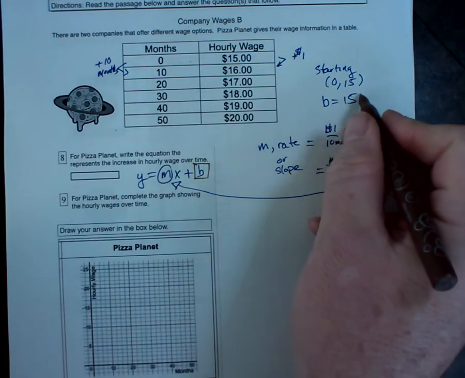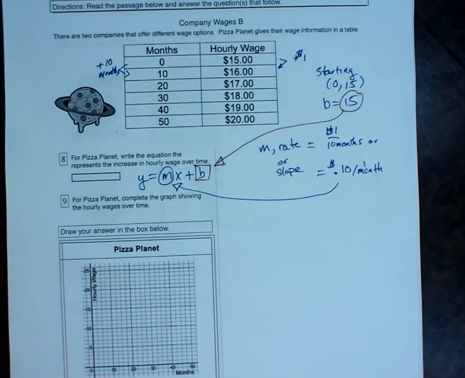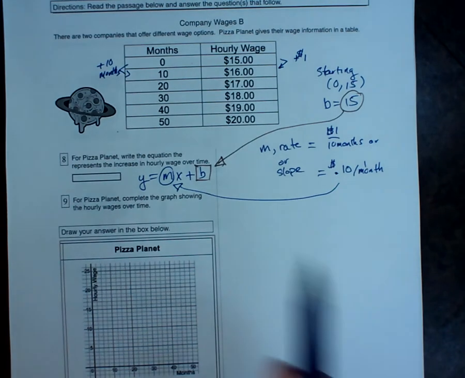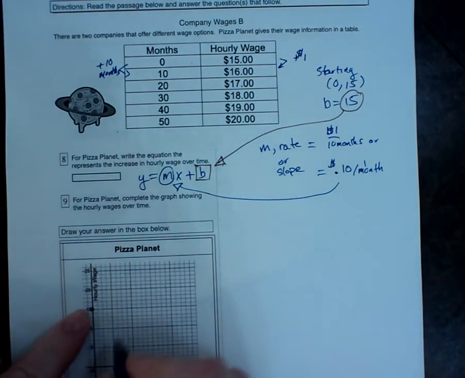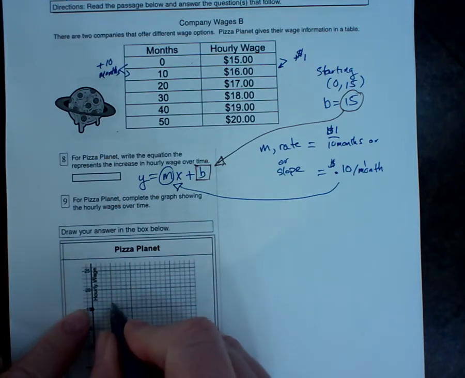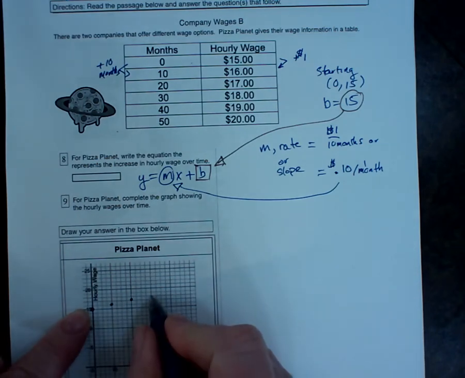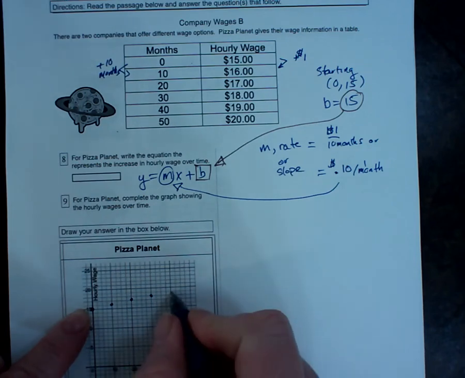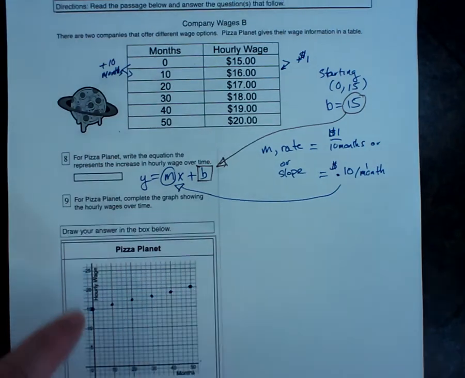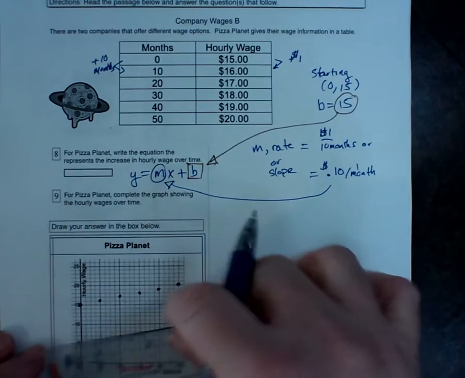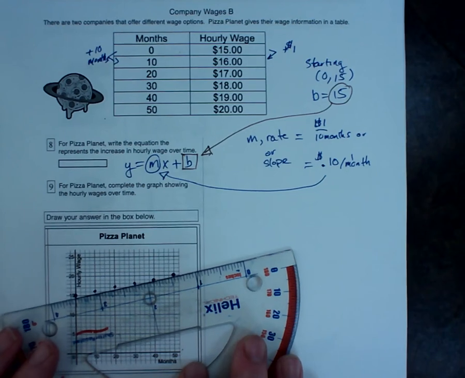You take that, pop it into the equation, and then you just complete the table: 0, 15; 10, 16; 20, 17; 30, 18; 40, 19; and 50, 20. You could have, on the test, left it as dots, or you could have drawn a line through it.